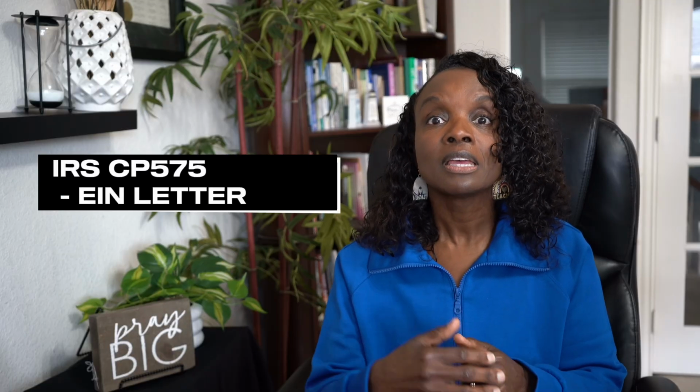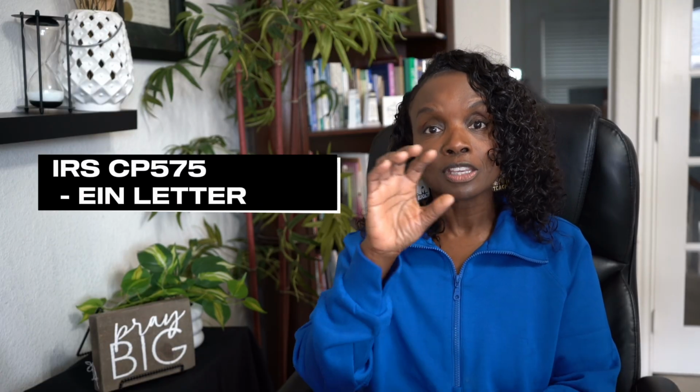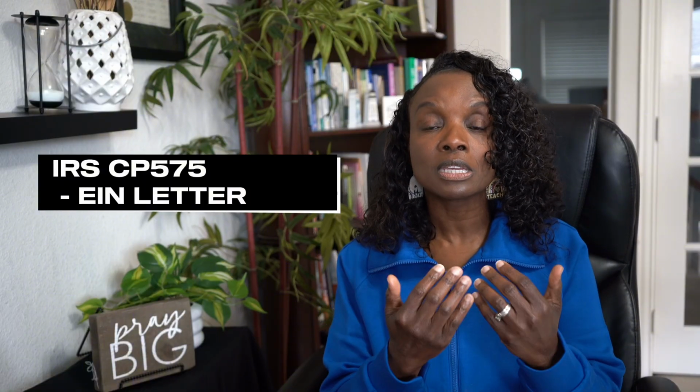So let's wrap this up in a nutshell. If you already have gotten an EIN, check your letter. It's a letter CP 575 that the IRS gives you to say this is your employer identification number. In that letter, they will tell you these are the tax forms that we are expecting from you. If you have not gotten a tax ID number and you're just doing things with your social security number, then you've got to think about what forms you need to file.